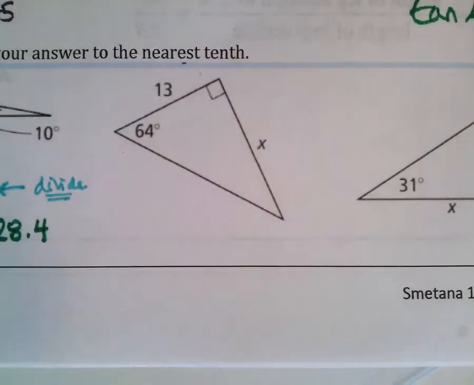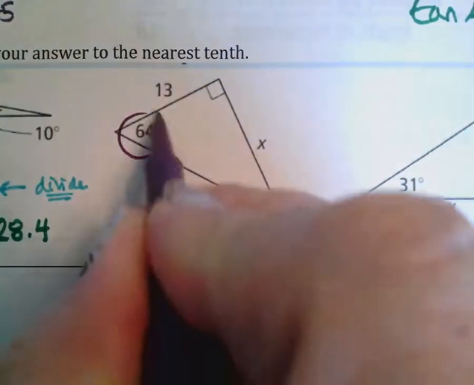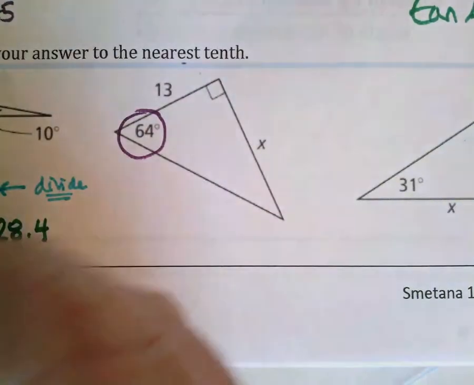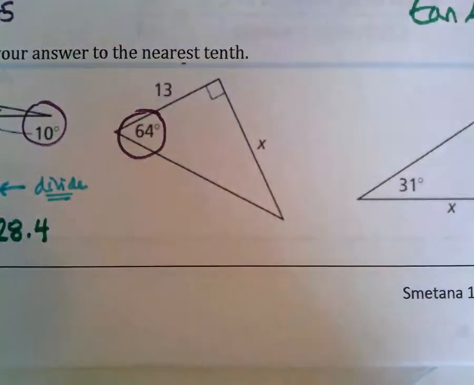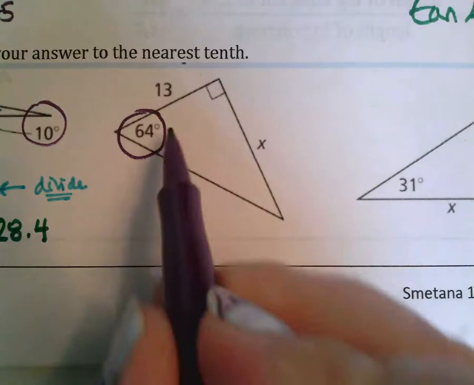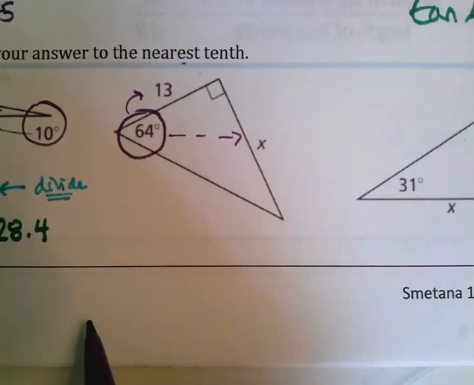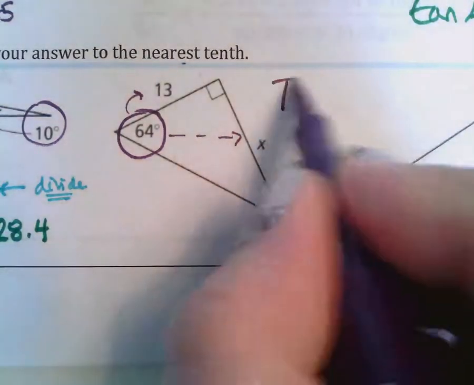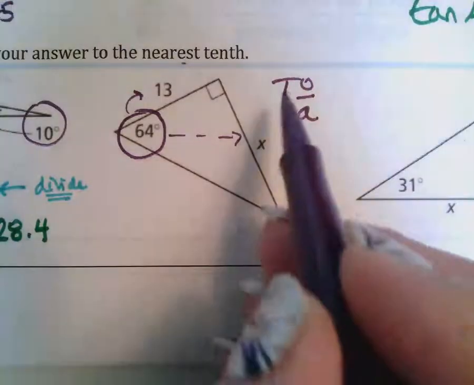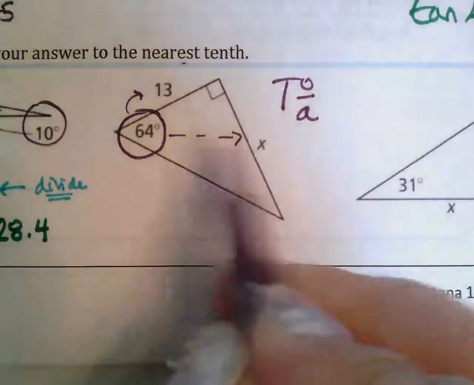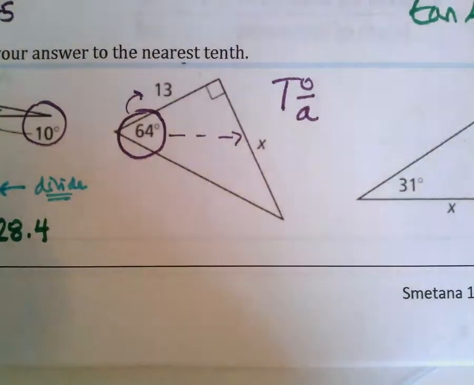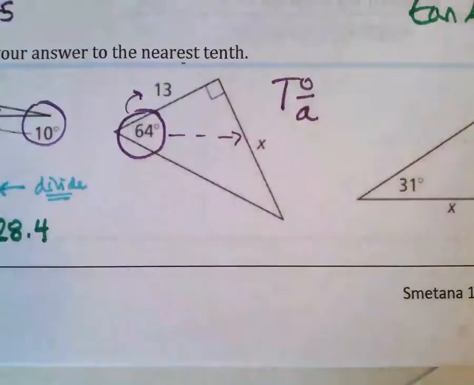All right, so let's take a look at this one. You have 64 degrees. Probably should have circled this angle. It's part of my steps that I like to tell students. And you're looking for opposite over adjacent. So opposite and adjacent, use tangent. Again, figure out what you have so you can figure out what you don't have. That's how you're basically doing these kinds of problems.